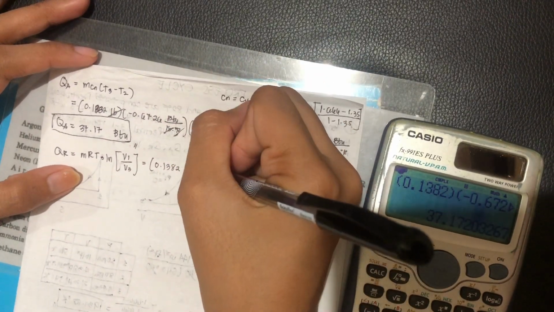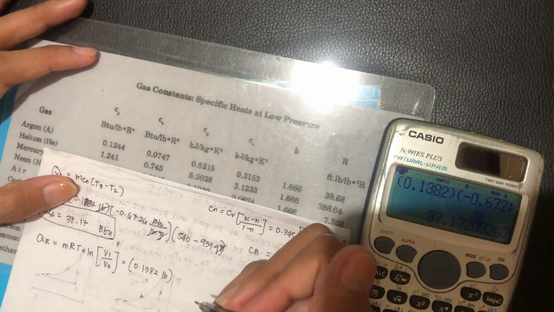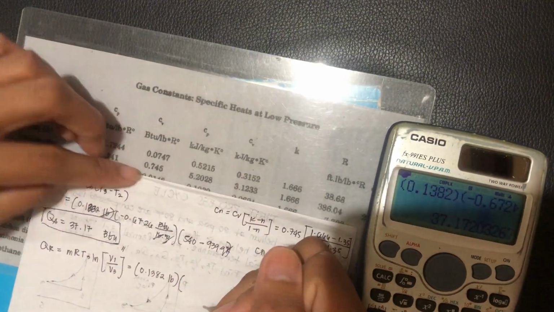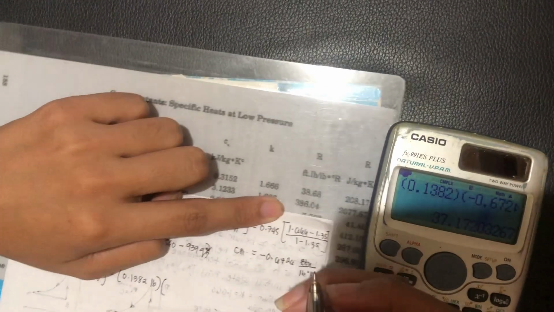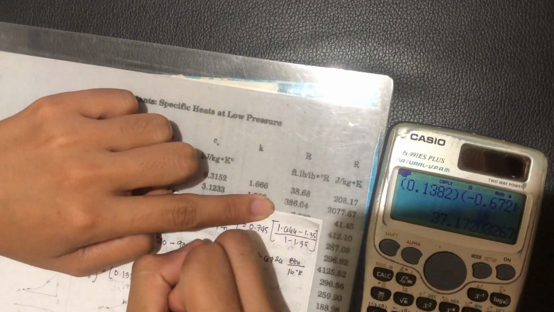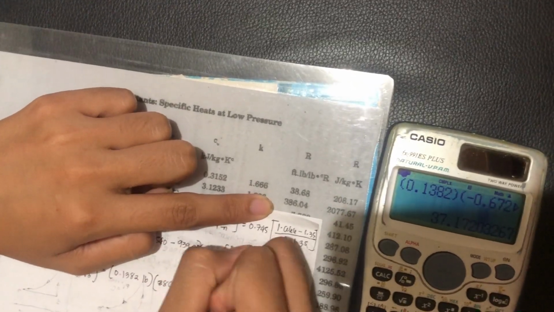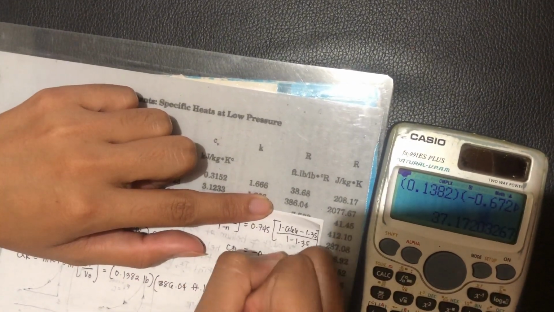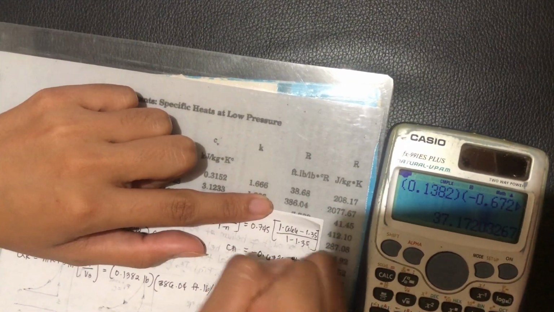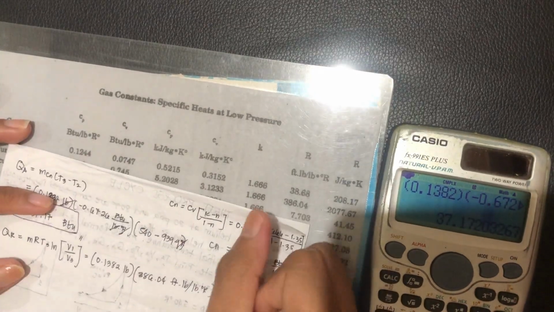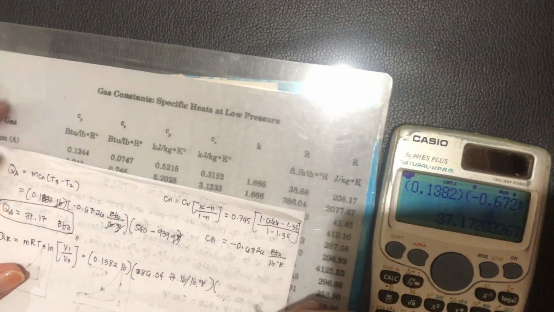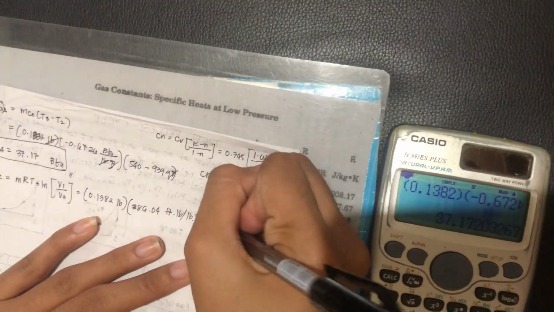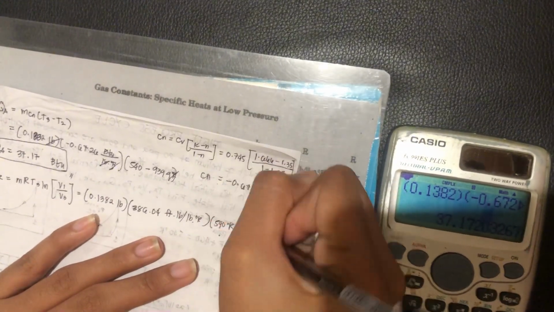Natay R nga 386.04 feet pound per pound rankine. Then natay T3, anong T3 is 540 rankine.